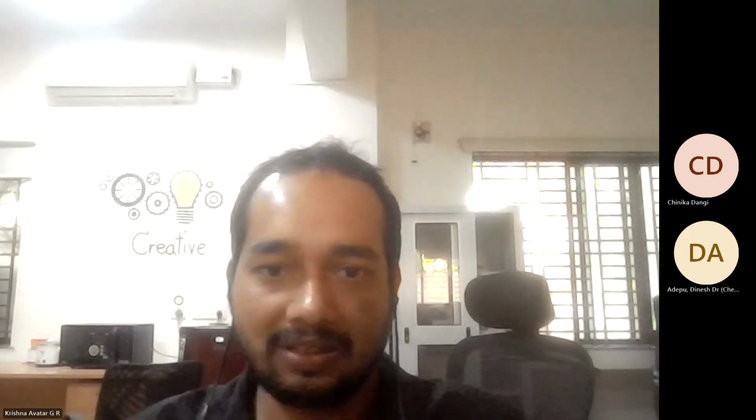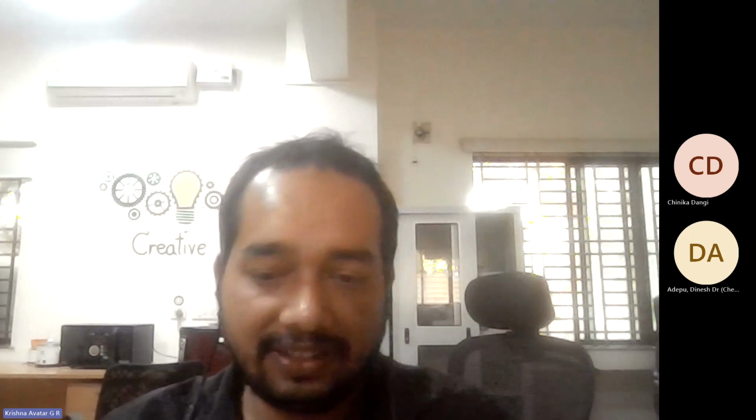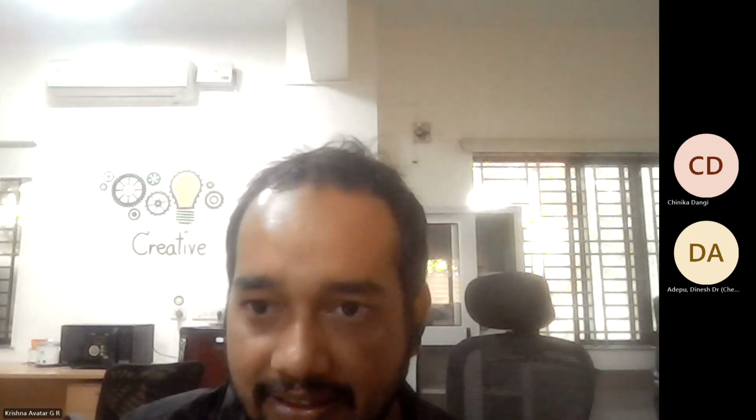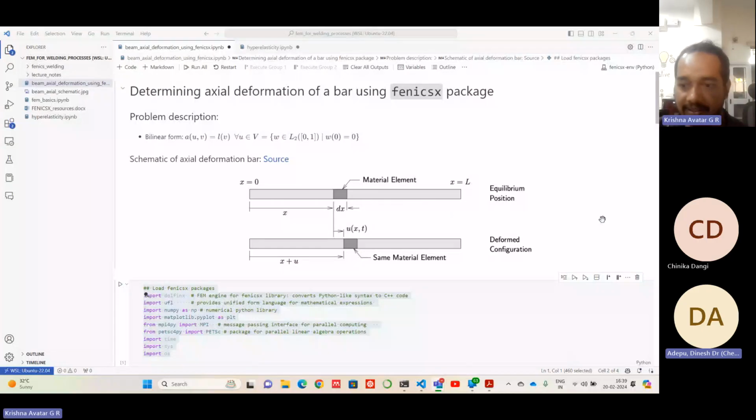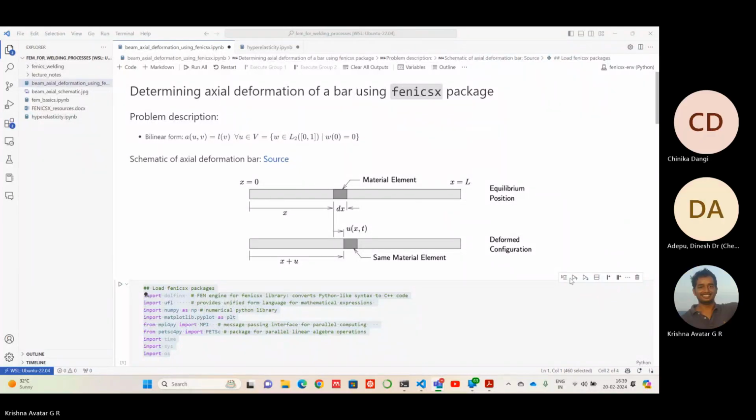So yeah, this is essentially our code using the Phoenix package. So what we are doing here is sharing it. It's not being shared yet. Yeah, now it is coming up. Yep. Okay. Maybe I also just switch off the camera to preserve the bandwidth and all.